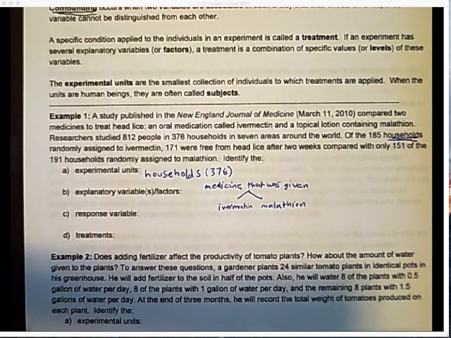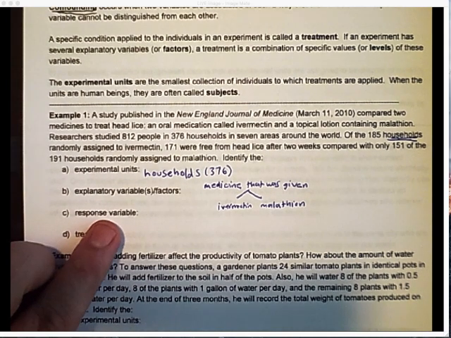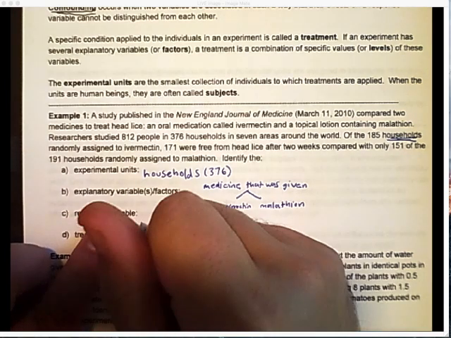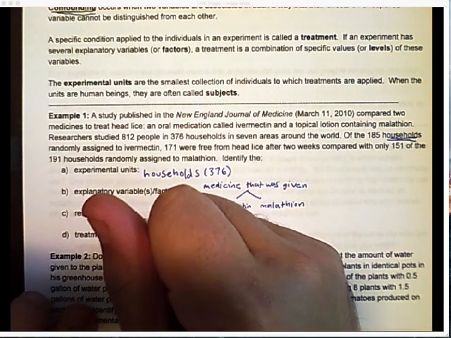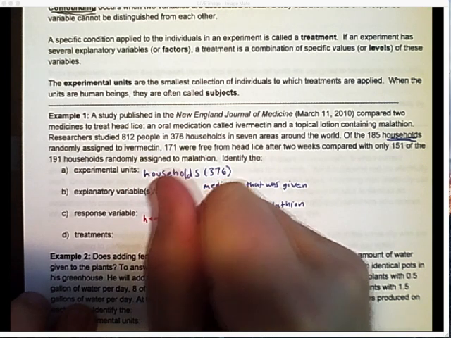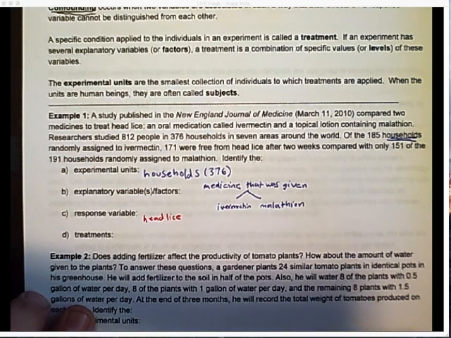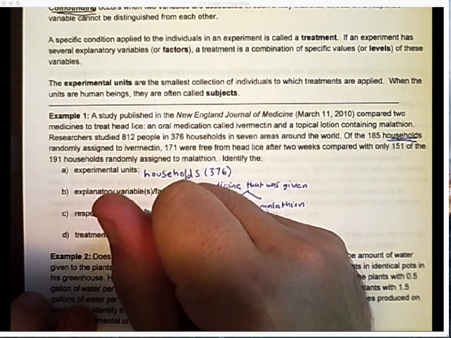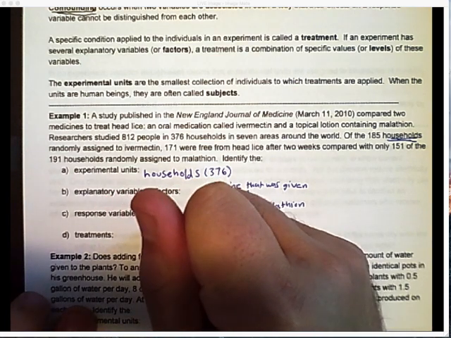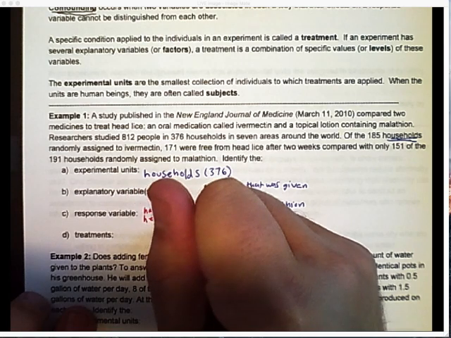What are we measuring? The response variable is what we're measuring, and what we're measuring is head lice. So the response variable is having or not having head lice.